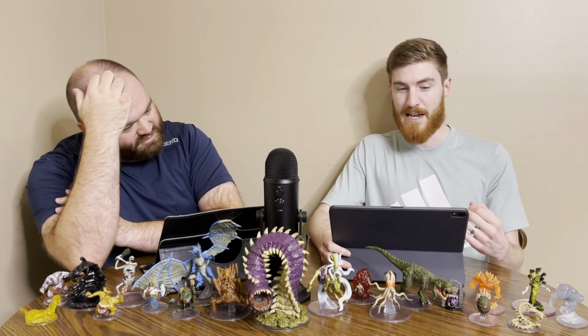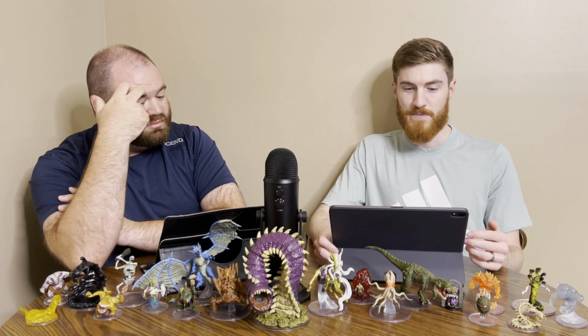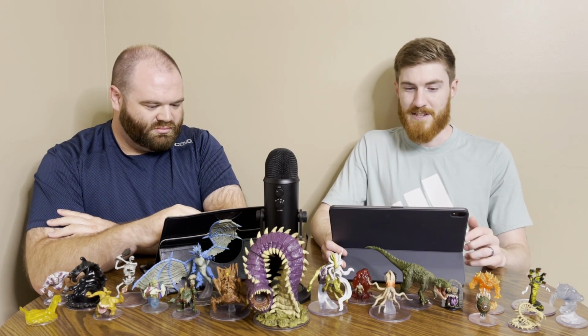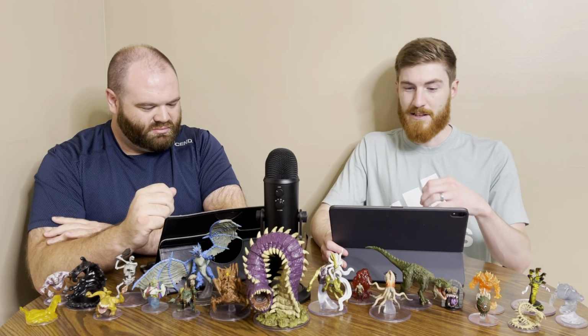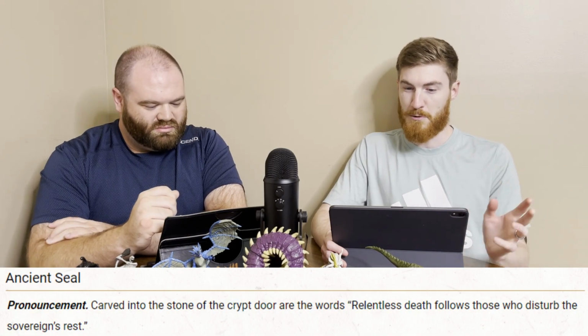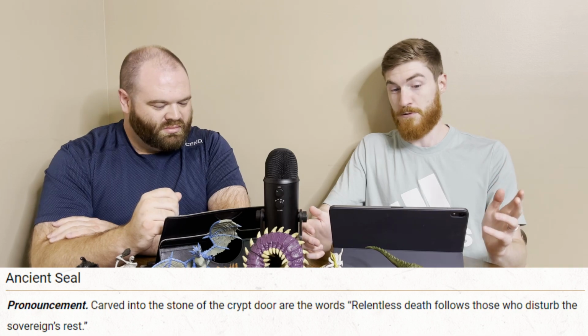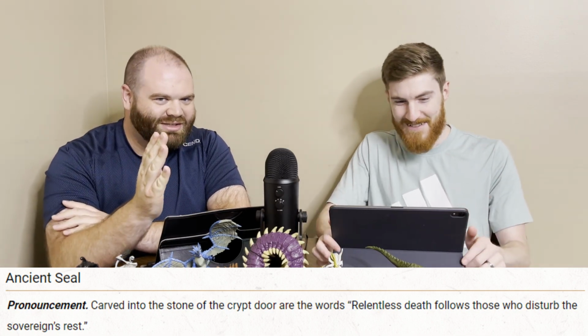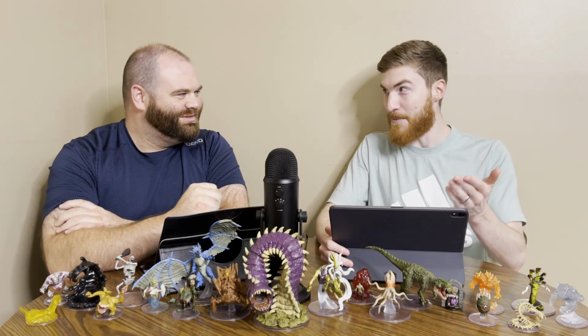So first example that they give is the Ancient Seal, which the pronouncement, or the way to onset the curse, is basically, it gives an example of runes carved into a door, or words carved into a door, like relentless death follows those who disturb the sovereign's rest. So it's like a warning, literally. Don't go in here. Don't do that. So then if you do, guess what? You get your burden.